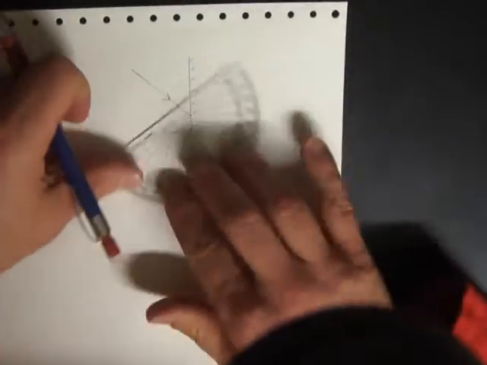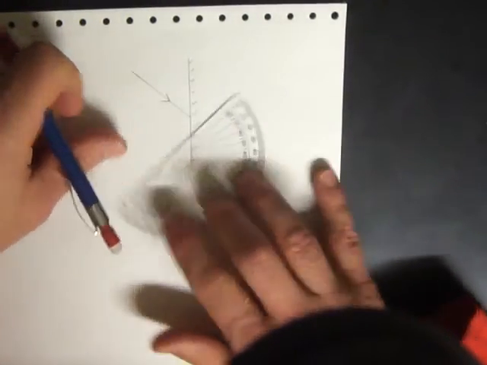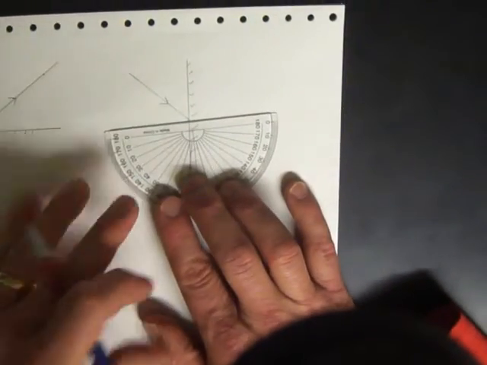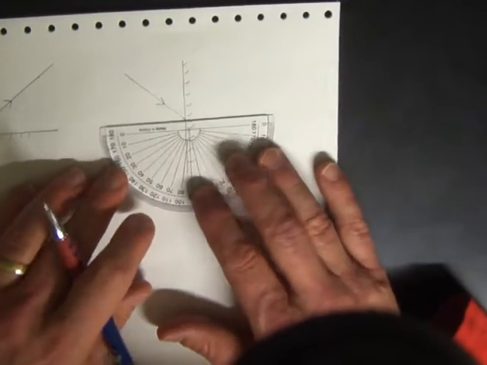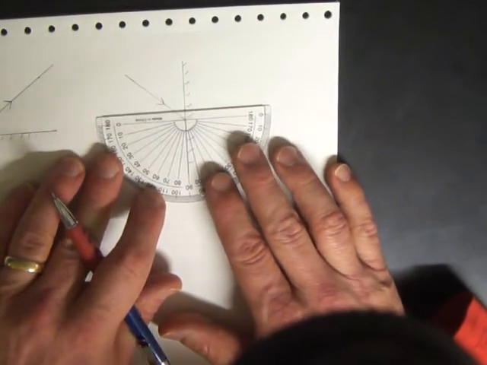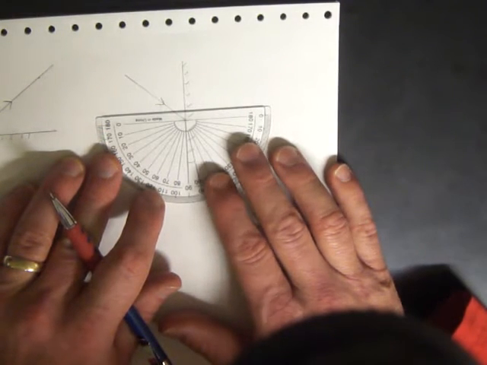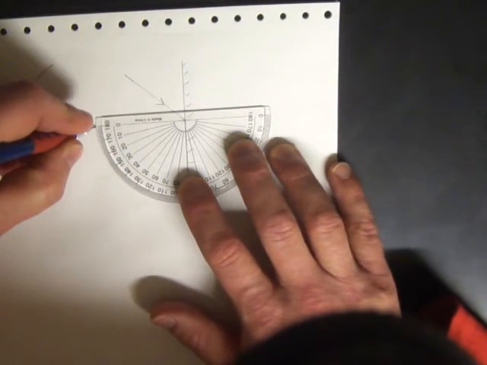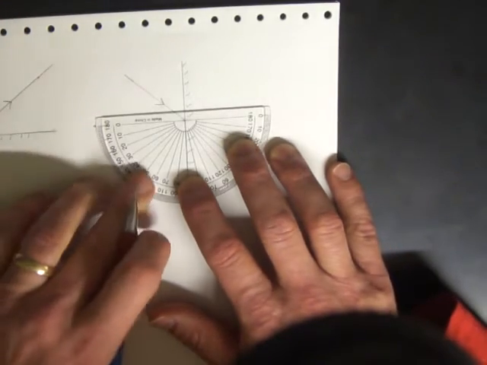You can draw it with the protractor either way, it doesn't matter, right? You could draw it with it that way, or you can draw it with it that way. Just because of the way I'm working down this way, I'm going to draw it this way. So again, I'm putting that 90 right on the line. I'm putting that guy on the dot. I'm marking my top end right there.